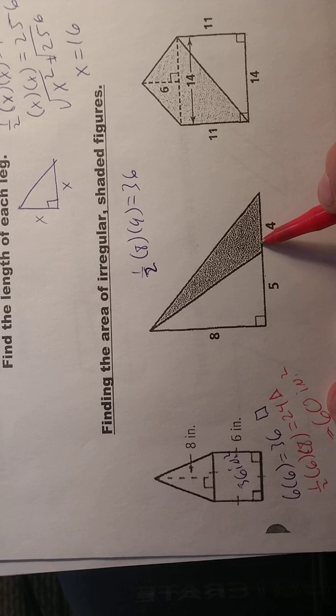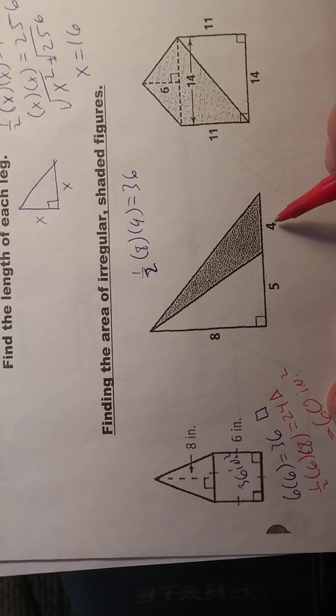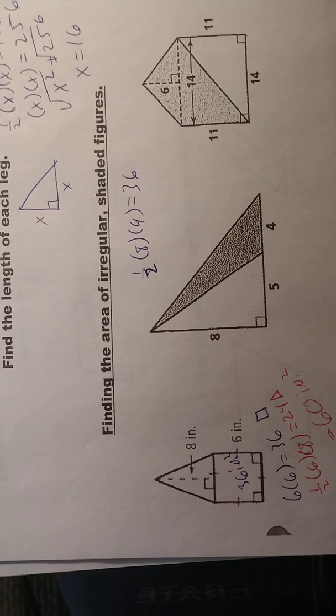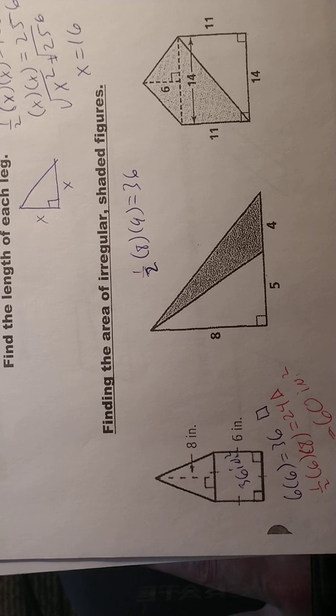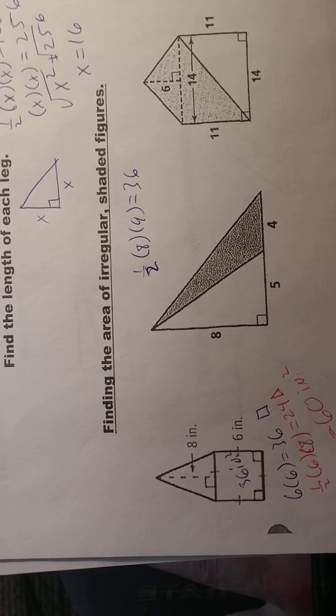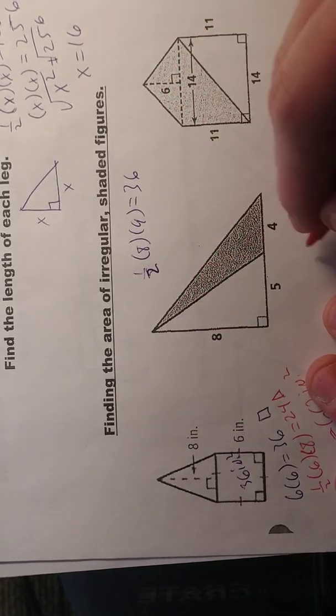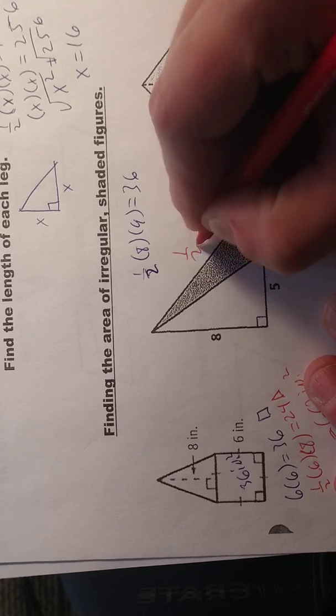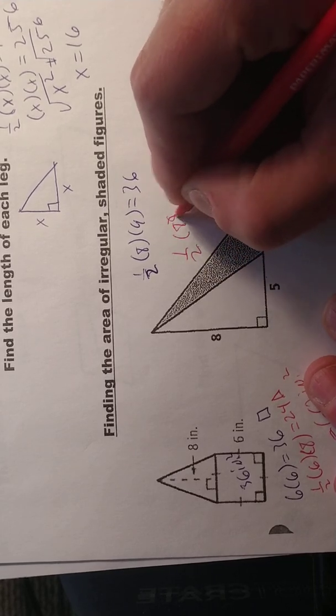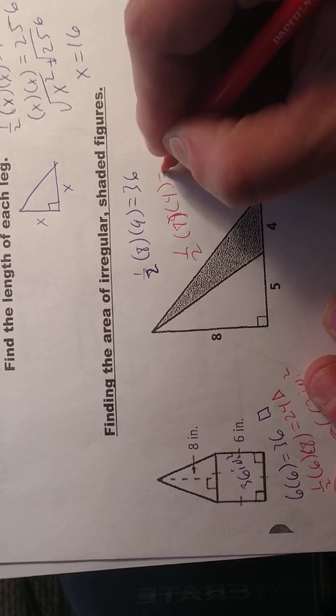So for this smaller one, I guess I could have just done that to begin with. 8 times 4 divided by 2. 8 times 4, that's 16.